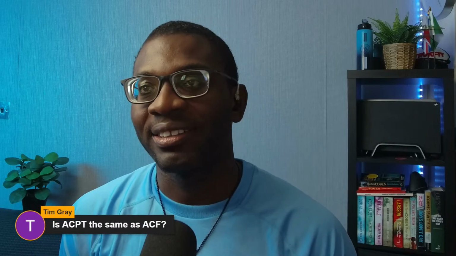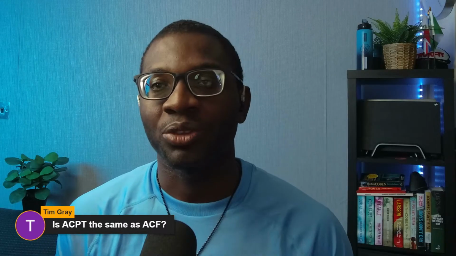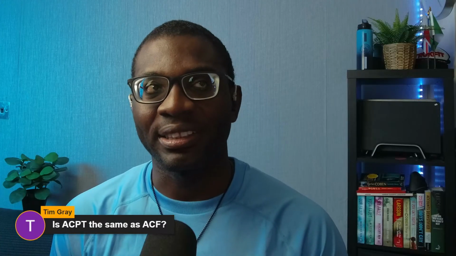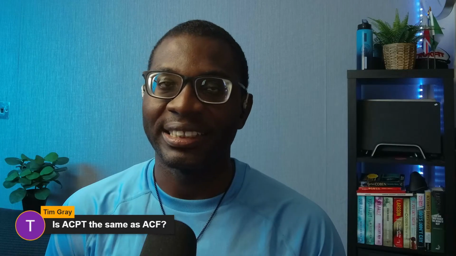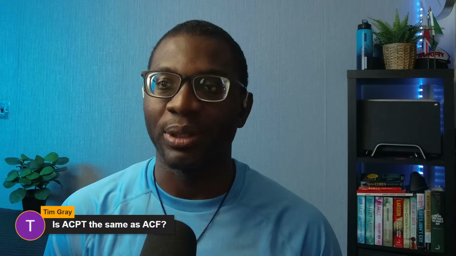ACPT and ACF are different. ACPT is created by Mauro Cassani, I think that's his name, and ACF is owned by WP Engine, so they are different. They have different structures. ACPT tends to add a bit more fields than ACF, so there are some fields that you only see in ACPT, because he's trying to make everything a bit better.